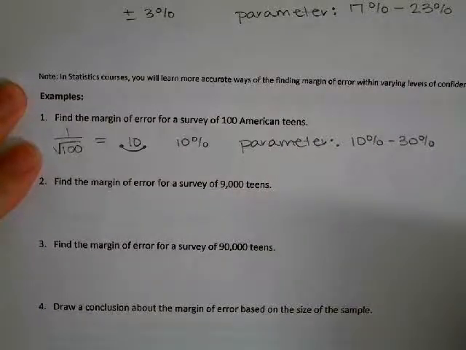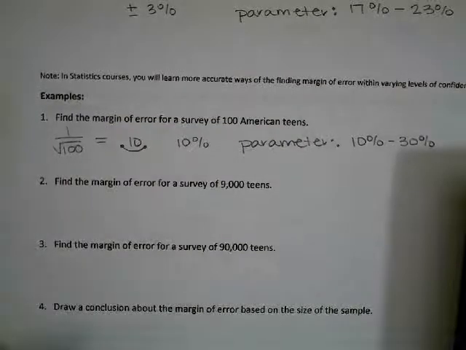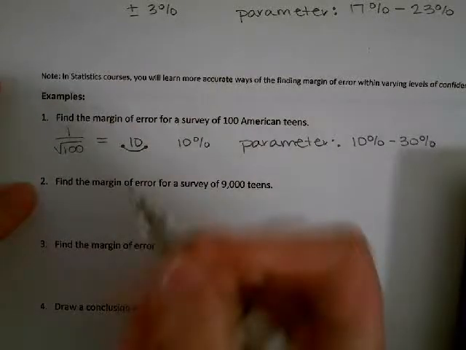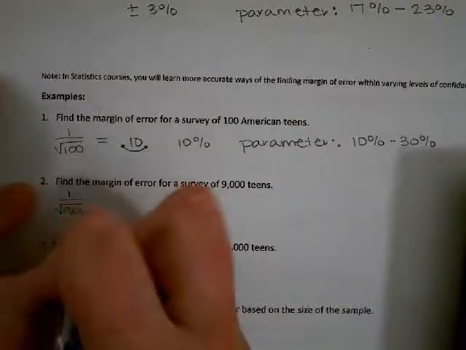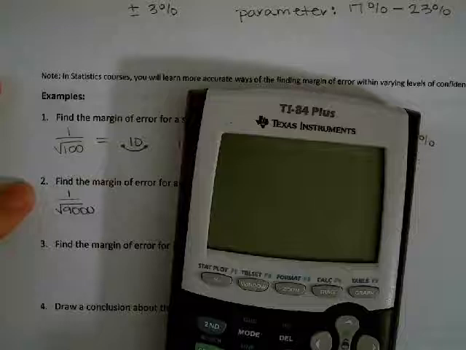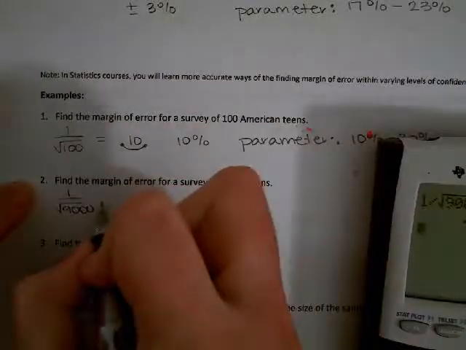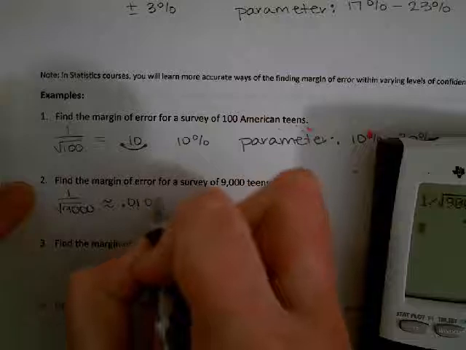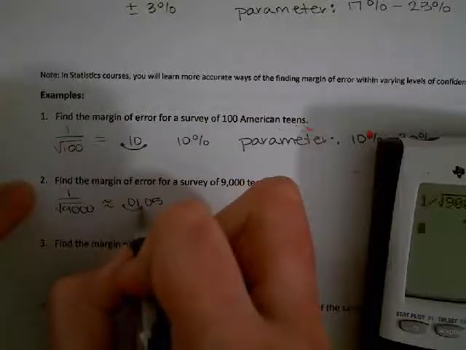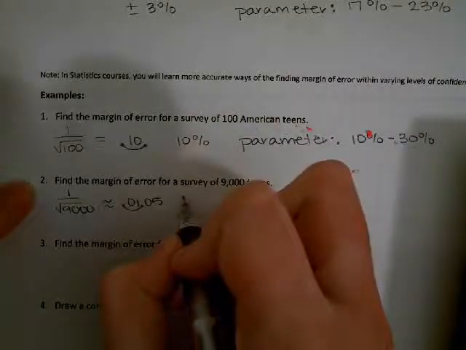All right, if we were to find the margin of error in the same context, but the survey had 9,000 teens, then you would say 1 over the square root of 9,000. And it's approximately 1%.